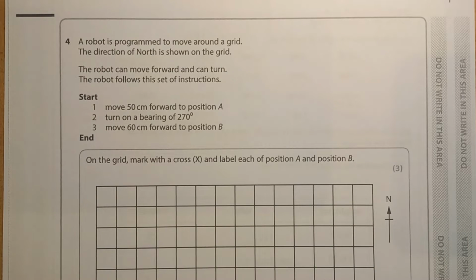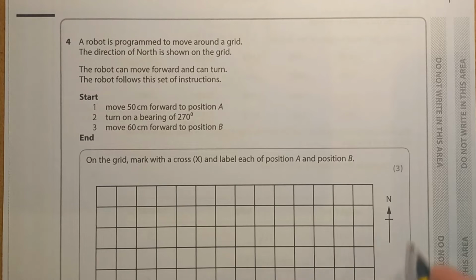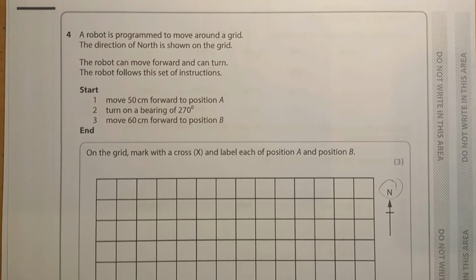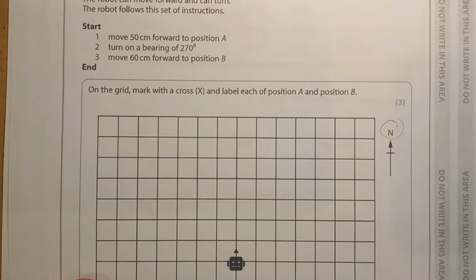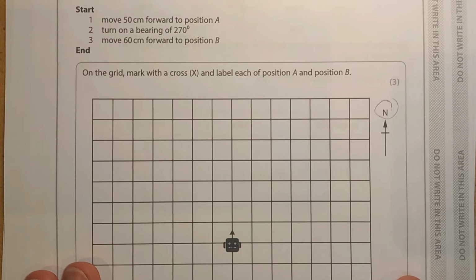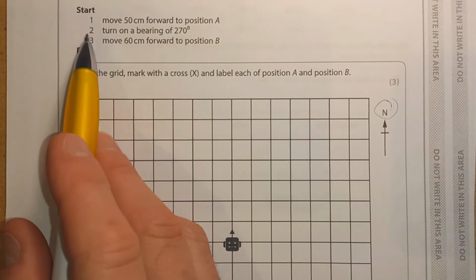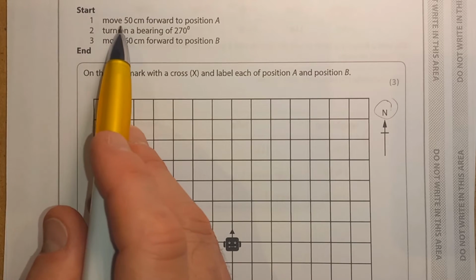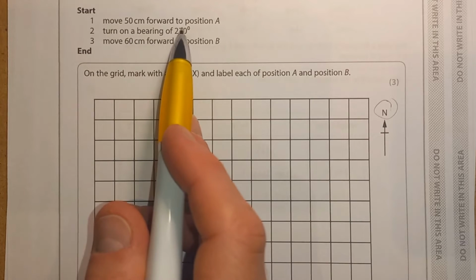Question 4. A robot is programmed to move around a grid. The direction of north is shown on the grid. That's on here. The robot can move forward and can turn. The robot follows this set of instructions. I'm going to move it up so we can see our robot there as well. Okay, so we're going to start. And then the first step, it says move 50 centimetres forward to position A.